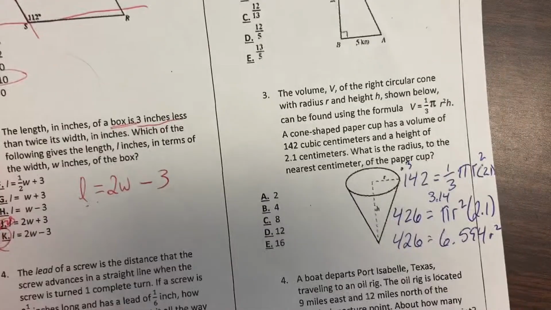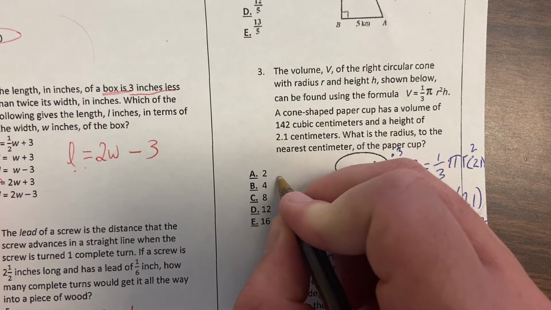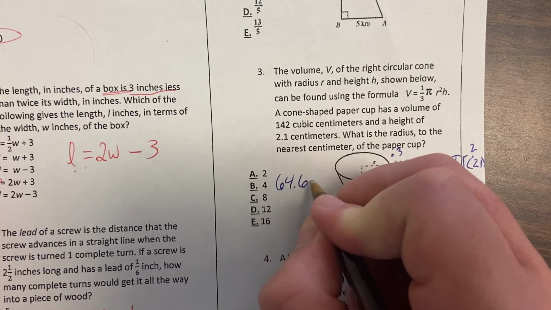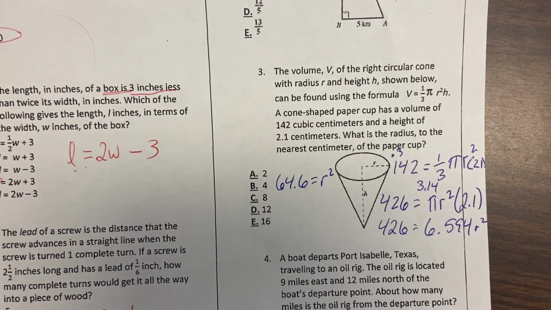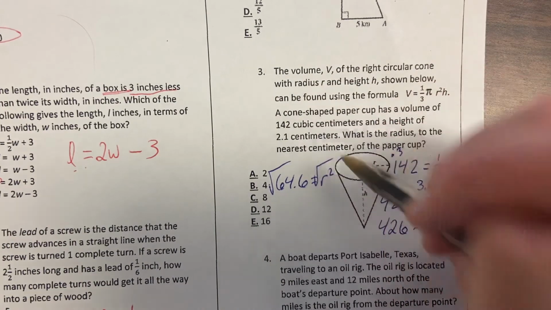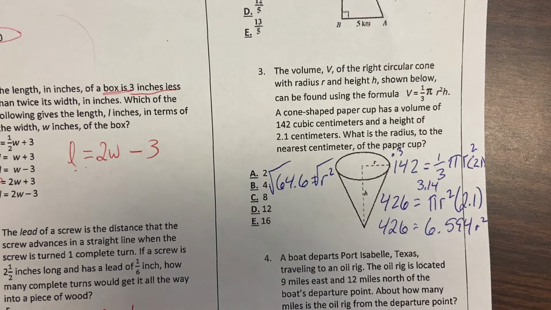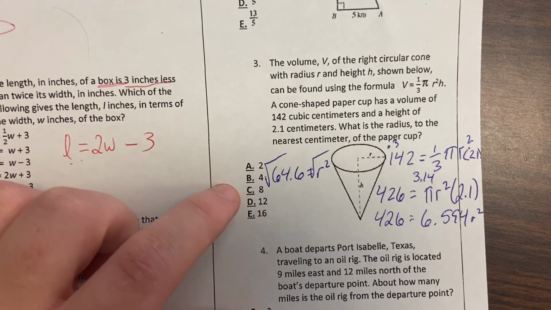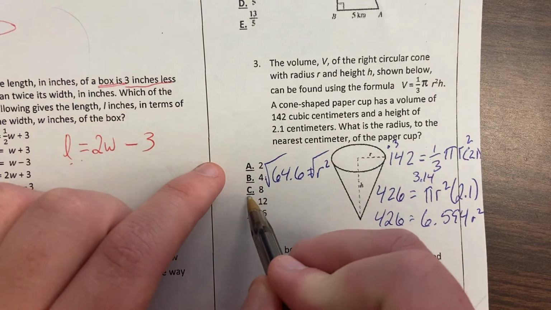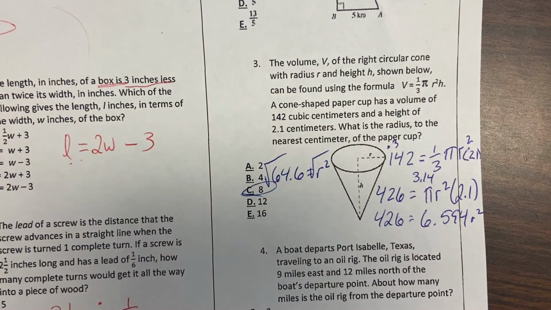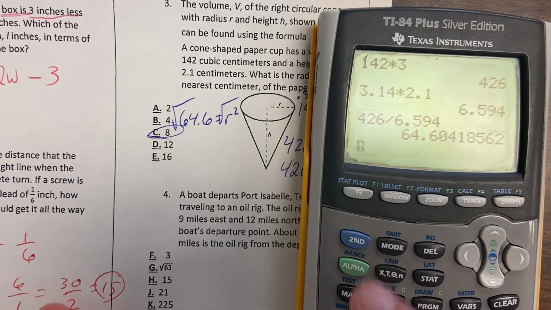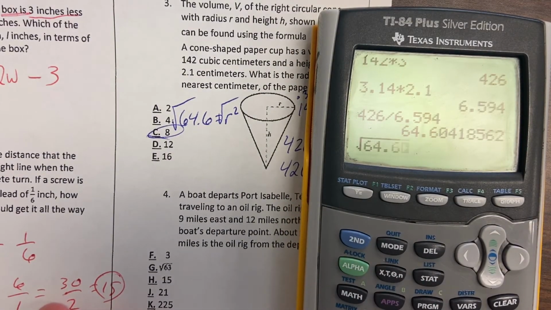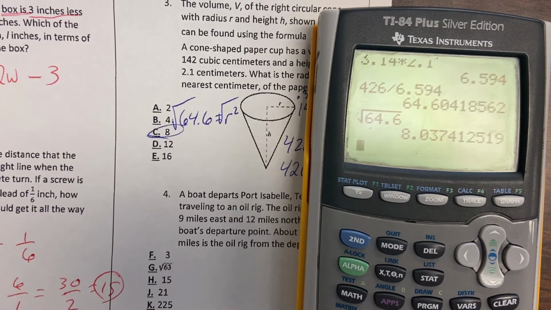I'm going to work over here. So now I have 64.6 is equal to r squared. We have a square, so I'm going to square root both sides, and hopefully you can see, looking at your answers, which one's going to be close to that. Well, 8 squared is 64, right? Or if you don't see that, the square root of 64.6 is pretty close to 8.